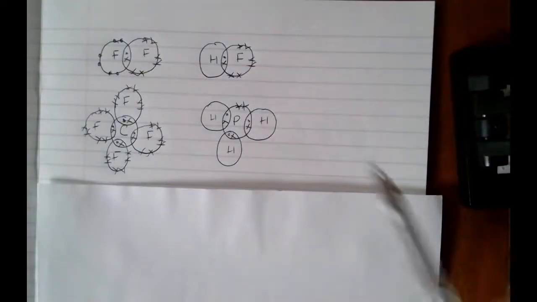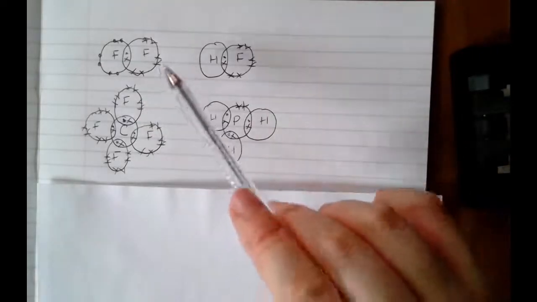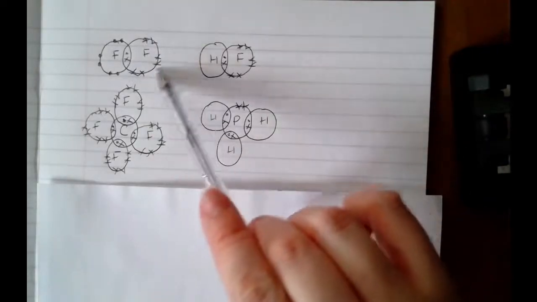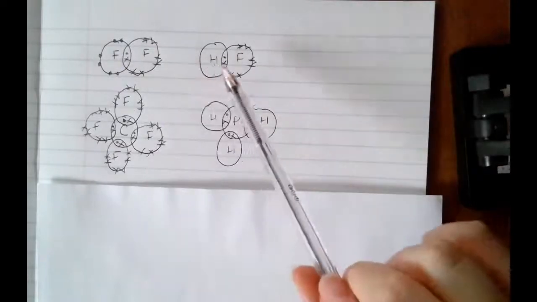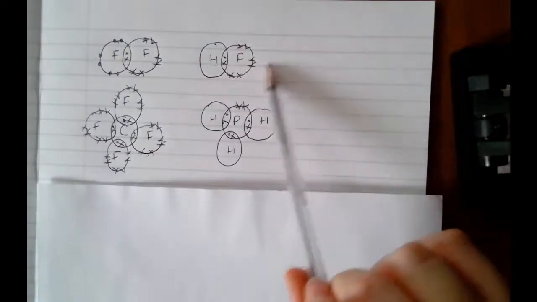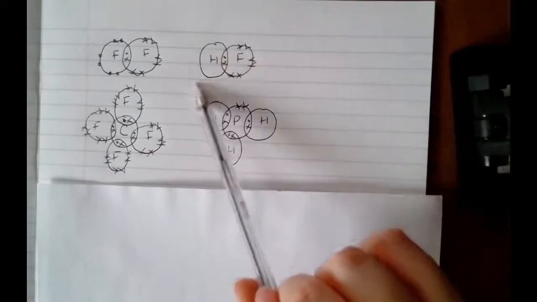So I've done the answers here. This is F2. It looks the same as Cl2. You should have 2 electrons here in the center, 6 crosses, 6 dots. HF, 2 electrons in the center, 6 crosses or 6 dots for fluorine. You should have nothing on the outside for hydrogen.